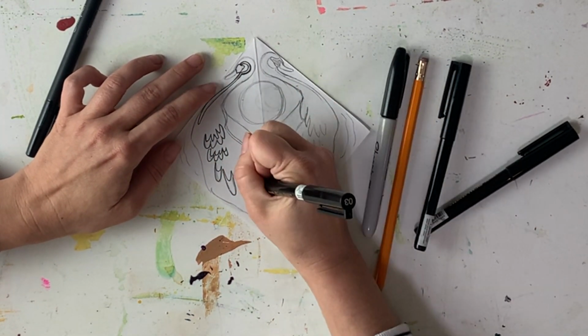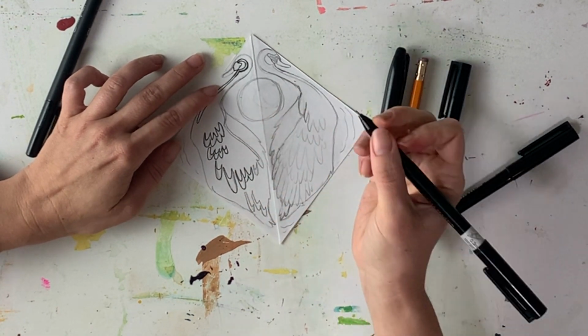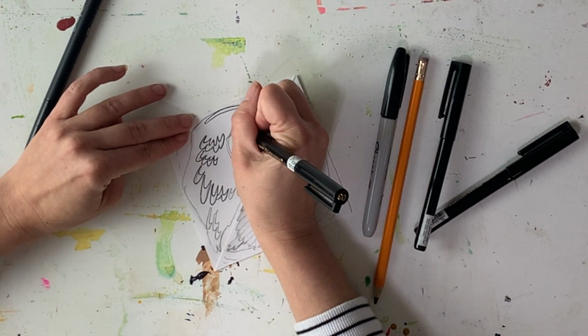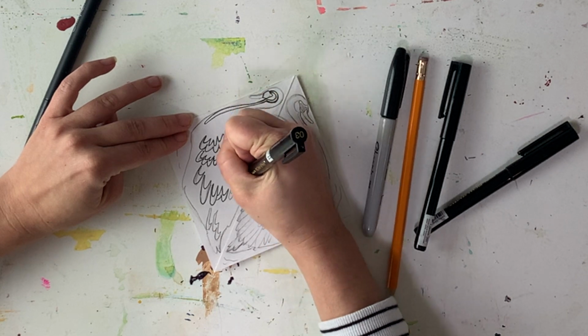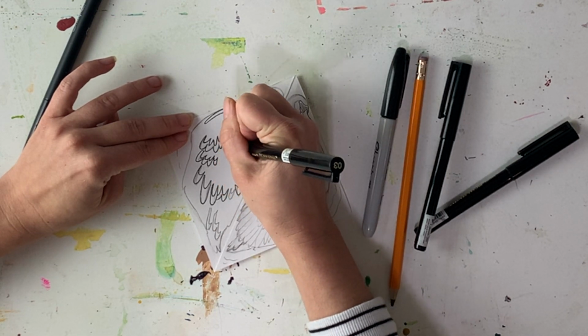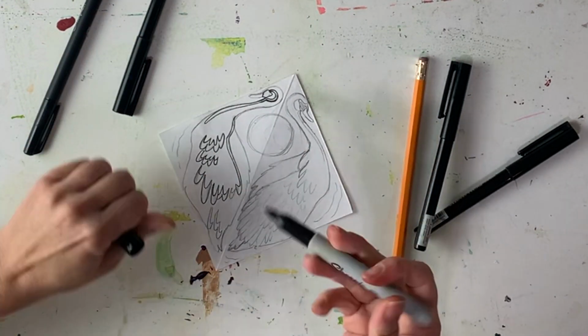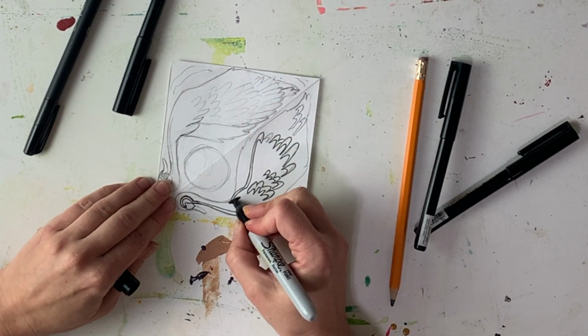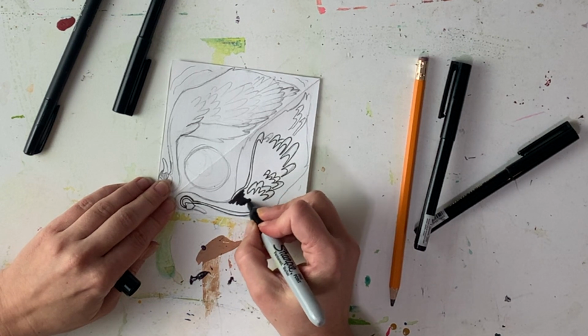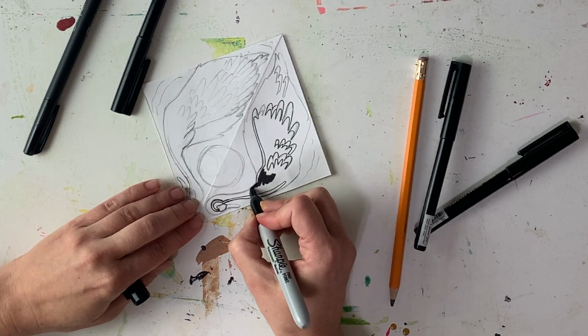And so I want those little details on the wings. And so I'm just outlining around those lines I've drawn so that they will be visible, like they're going to be white on the final design. So I've used the thinner Sharpie to do that outline, and then the thicker Sharpie can be used for filling in.